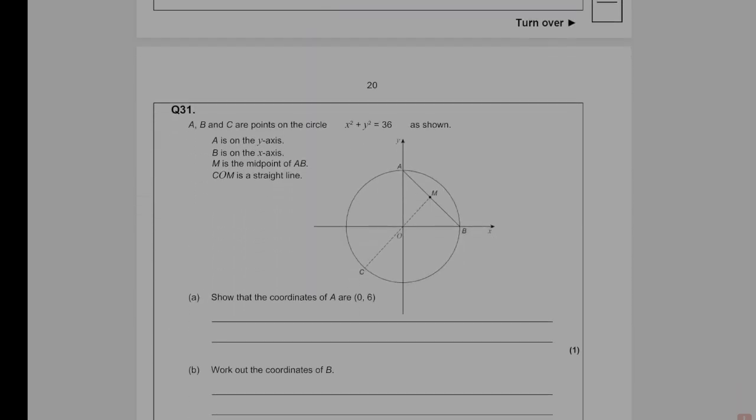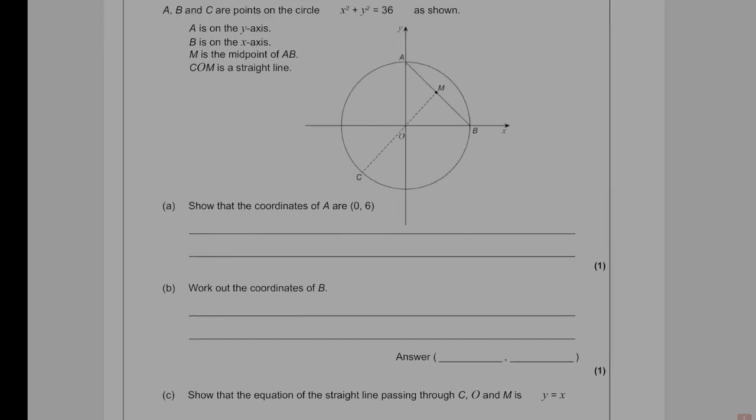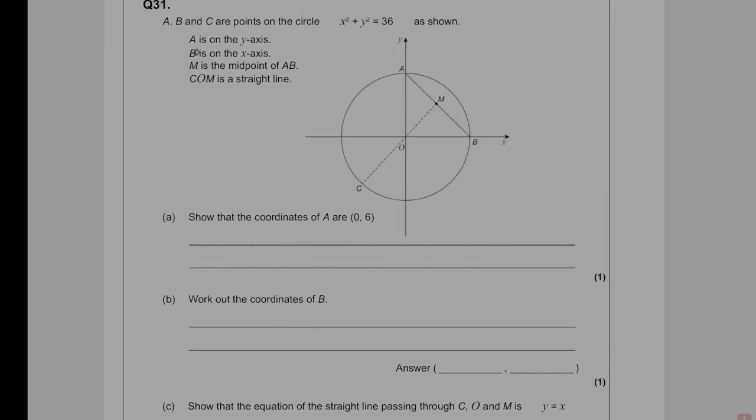Okay, question 31. A, B, C are points on a circle, x squared plus y squared equals 36, as shown. A is on the y-axis. B is on the x-axis. M is the midpoint of AB. COM is a straight line. Show that the coordinates of A are 0, 6.